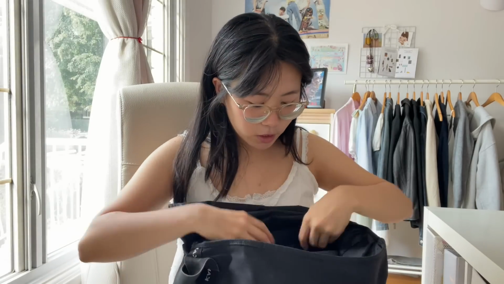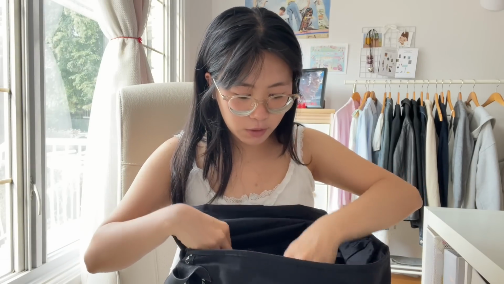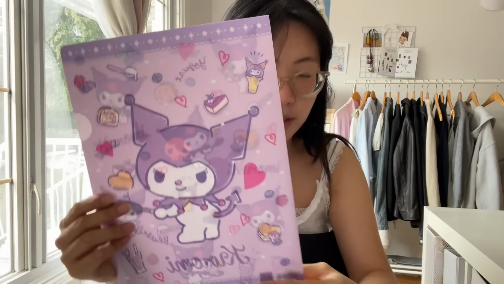There's really nothing much because I don't bring anything to uni, but I have my laptop. I either bring my laptop or my iPad. I do carry a folder with me. This is a little Kuromi folder because very rarely professors will pass out printed notes, especially the first week of uni. They pass out a lot of contract files that nobody reads, but I don't just want to throw into my bag.